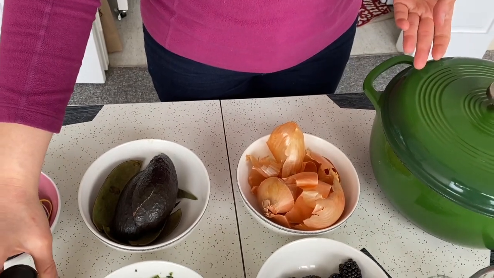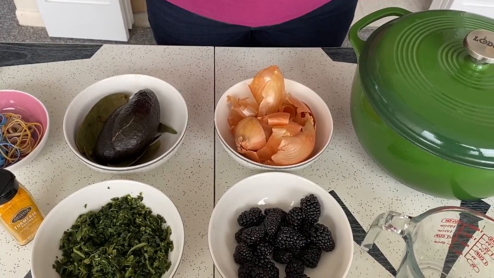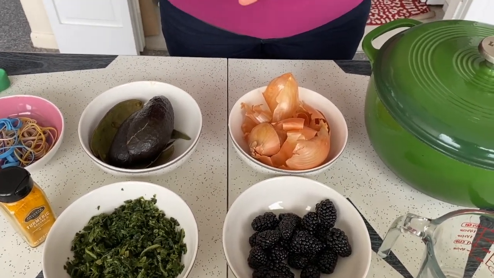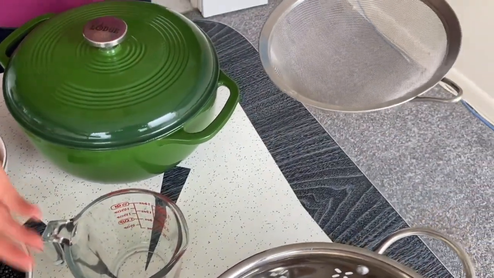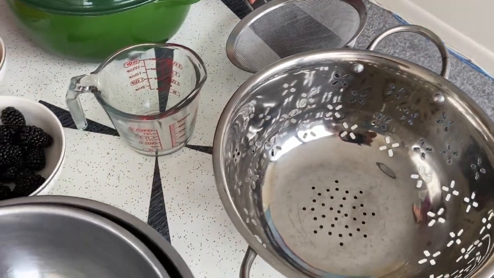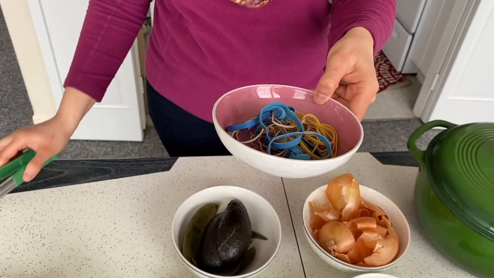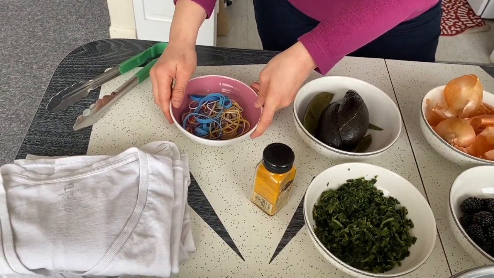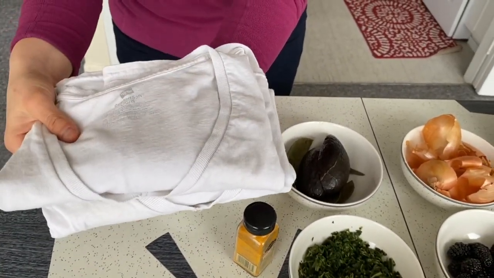So those are the spices and the foods that we're gonna use to make dyes with, but you could also use beets, you can use blueberries. Really look to see what you have available at your home. So now let's talk about some of the other materials that you'll need. You're gonna need a big pot, a measuring cup, a strainer or a colander, a couple big bowls, some tongs, some rubber bands, and then you'll need to think, what do you want to dye? So here I have a couple of 100% cotton white t-shirts.